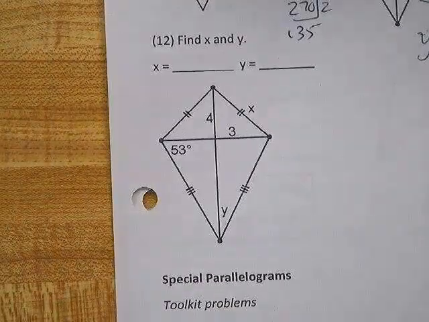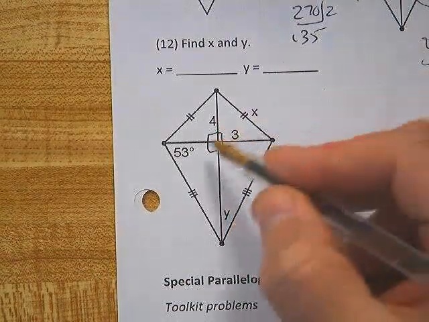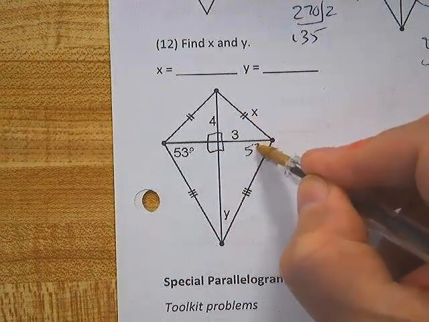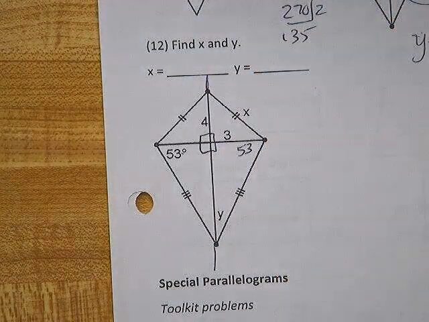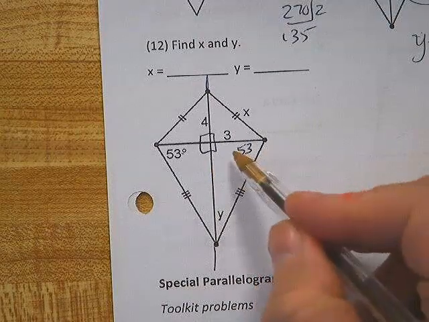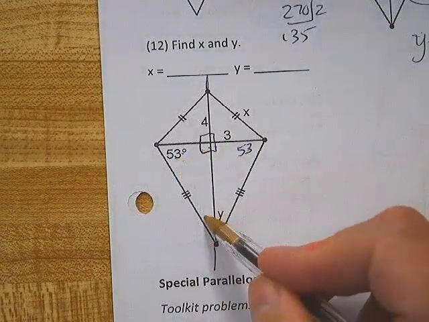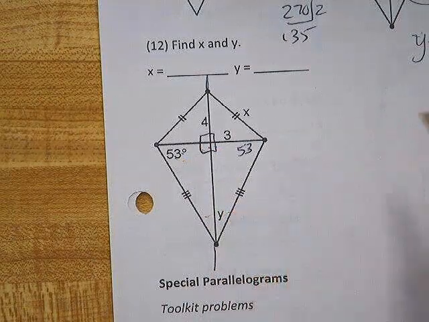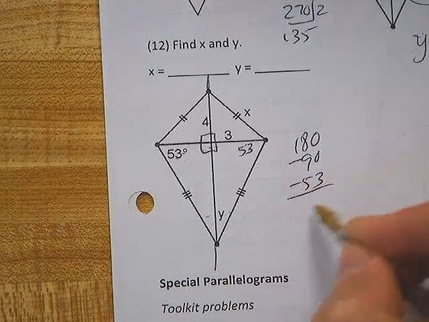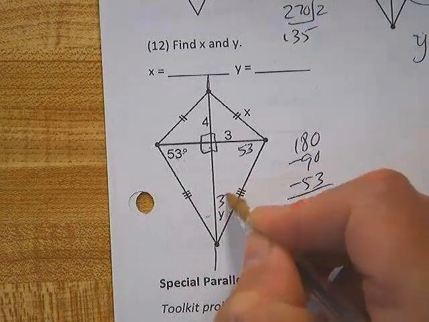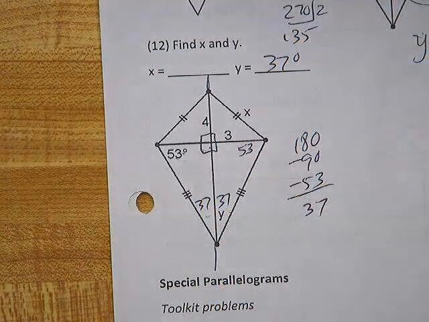And in the last kite, we have right angles here. So we have 53, which also makes this 53 when I do the reflection. Oh, this is the line of reflection here. And so we have right angle plus 53 plus the unknown angle makes 180. So 180, take away the 90, take away the 53, and what's left is 37. And that would be these two angles here. So y is 37 degrees.